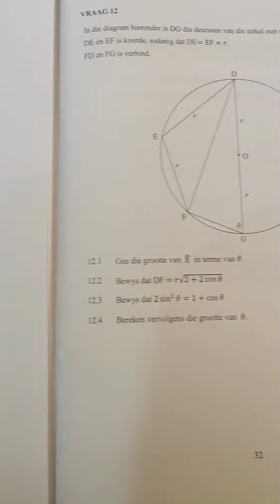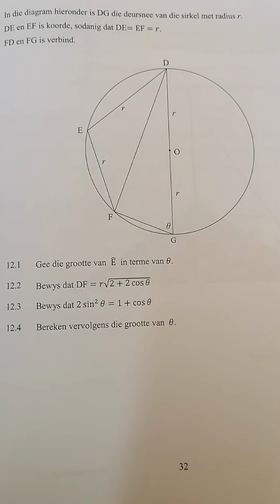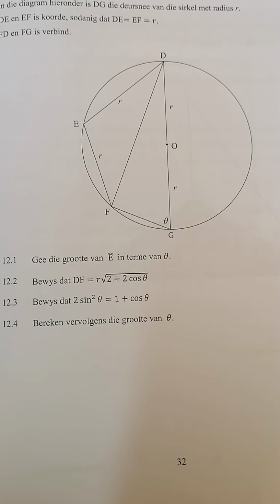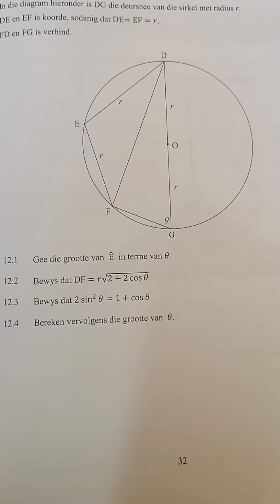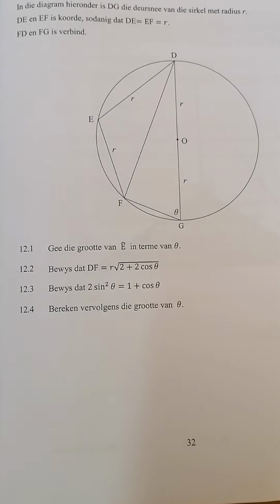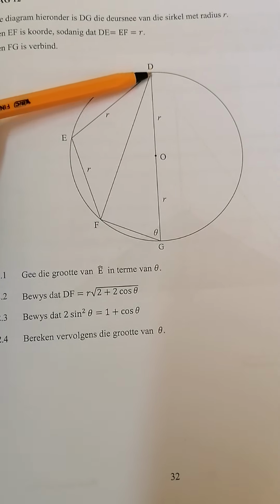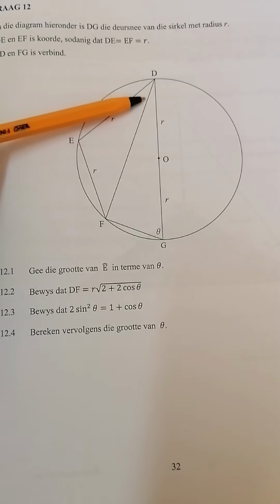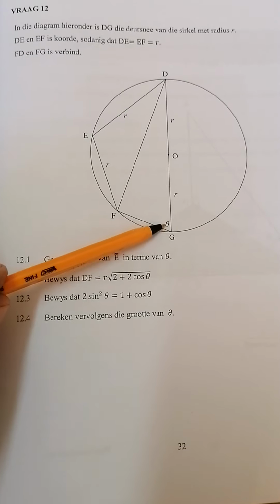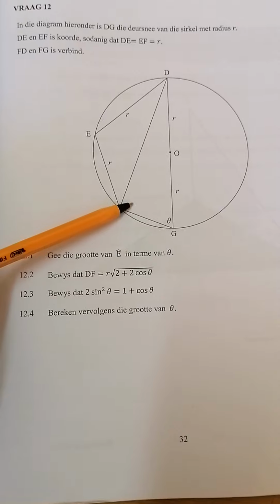Let's move on to the next question. The next question says, show that 2 sine squared theta is equals to 1 plus cos theta. Now, what do they want here? Remember, we have just determined this side. We know this side. We know this angle. And we know the size of this angle.